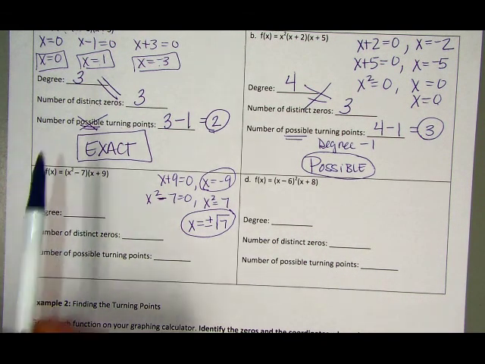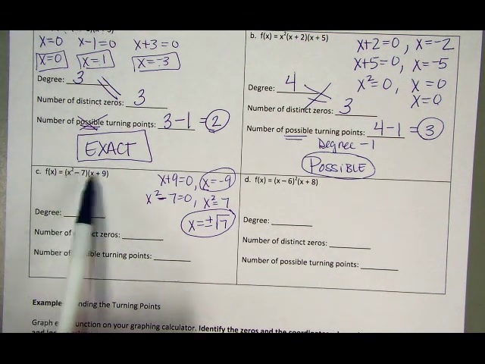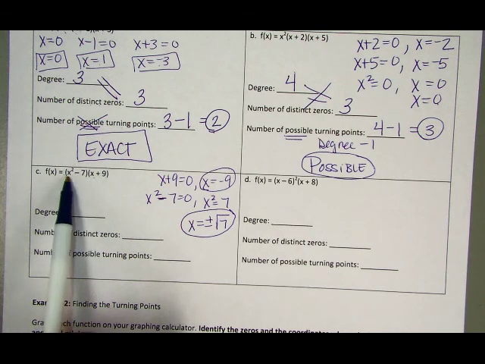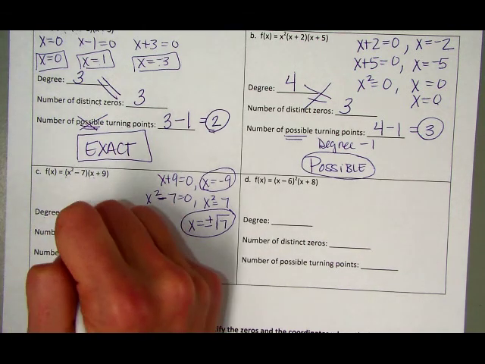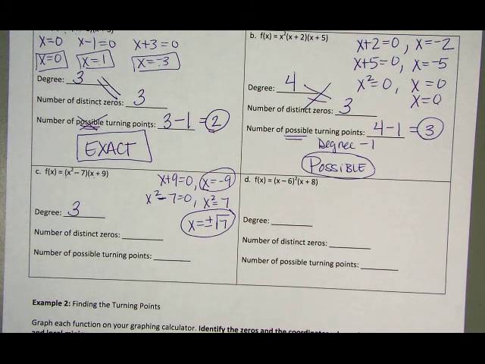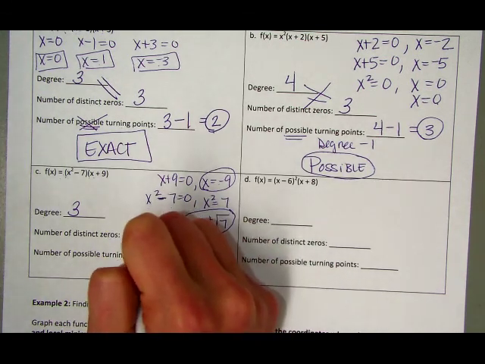My degree again is adding my leading exponents together. I have x squared here plus x gives me 3 x's, so I know my degree is 3. Because I had an x squared, I have a positive square root of 7 and a negative square root of 7. They both count as 2 separate answers. So I have 1, 2, and 3 distinct zeros.